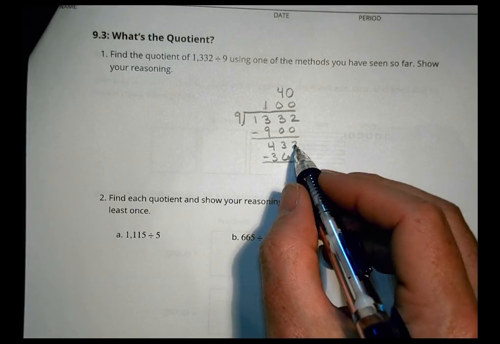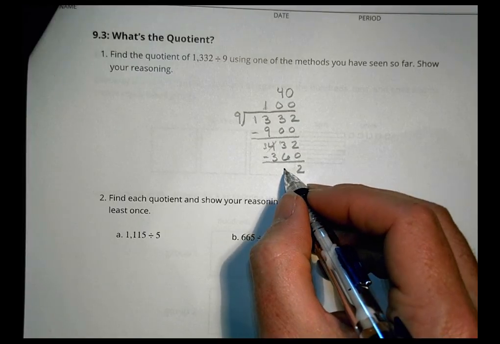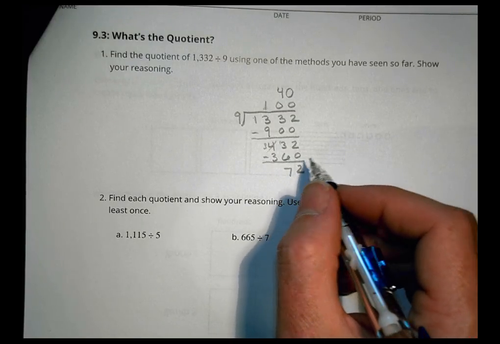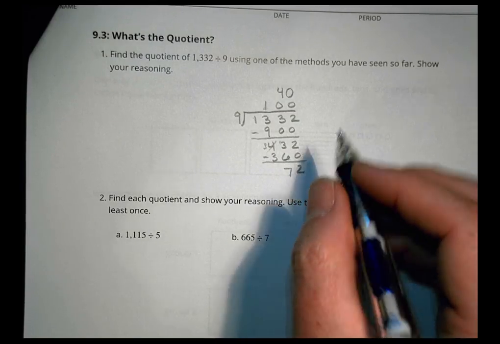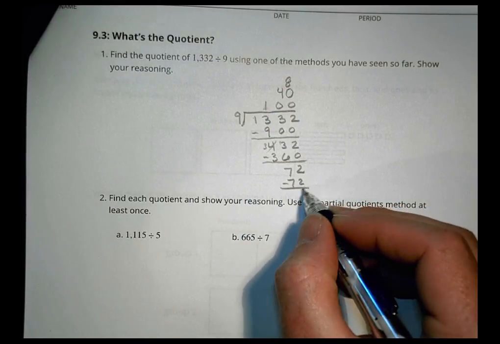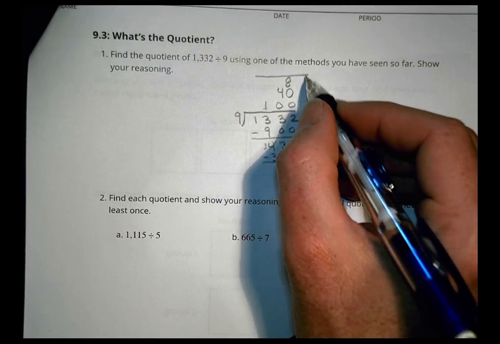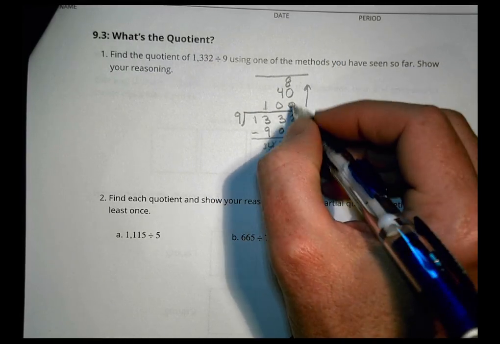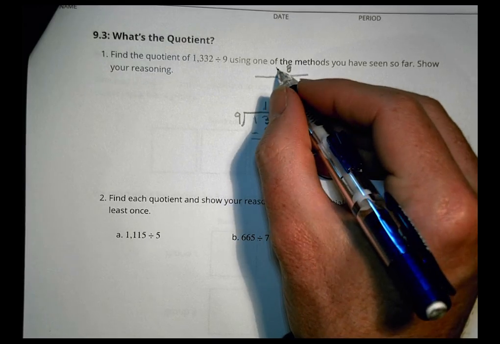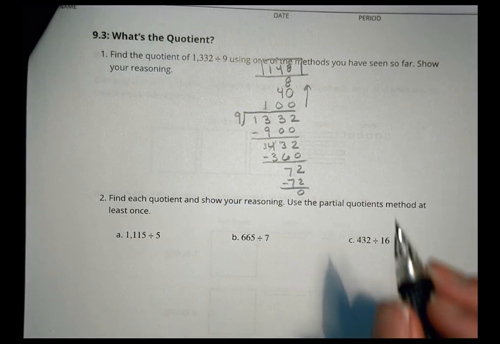Okay, so 2 minus 0 is 2. We're going to borrow here. 13 minus 6 is 7. Okay, and inside of 72, I have 8 groups of 9. So I have 0 left over. Now I'm going to add this up vertically. 0 plus 8 is 8, 0 plus 4 is 4, and 1 plus nothing is 1. So I have 148 as a solution there.